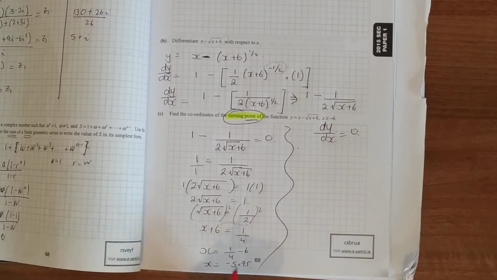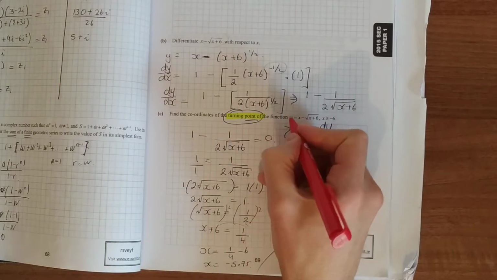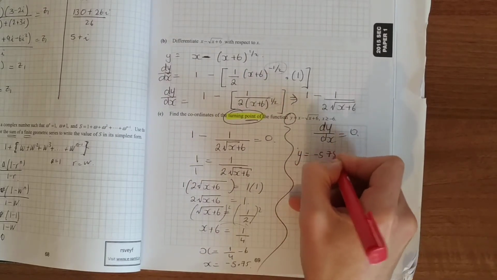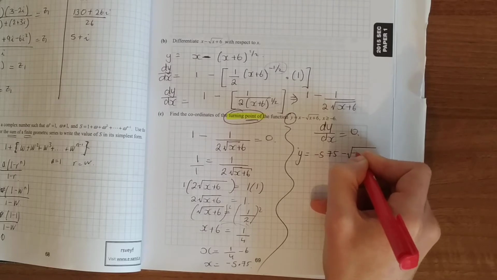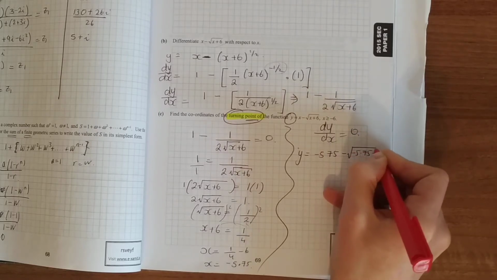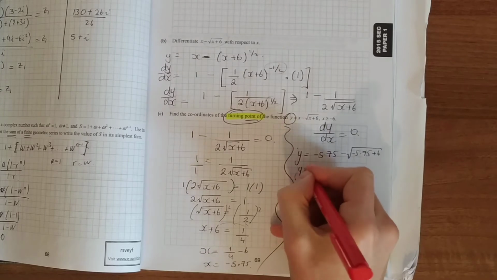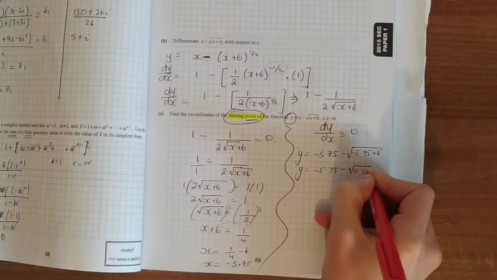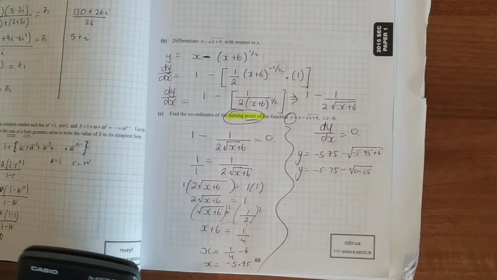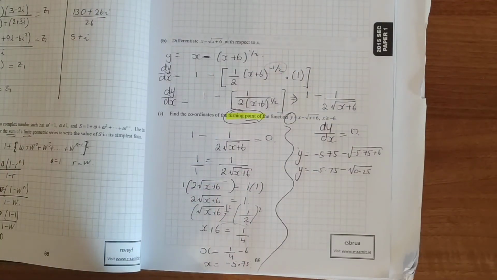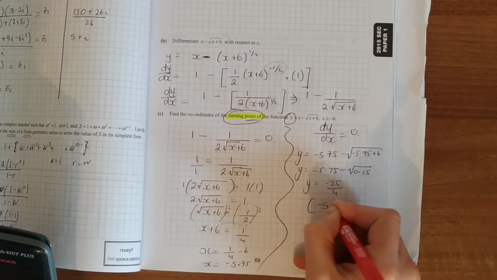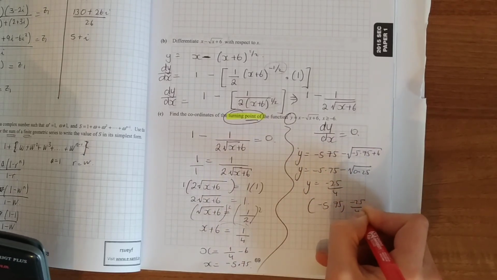We have our x value, we have to get our y value. To get your y value, substitute it into your y function. y is equal to minus 5.75 minus the square root of minus 5.75 plus 6. All in your calculator. You get minus 25 over 4. So your coordinate x, y is minus 5.75, minus 25 over 4.